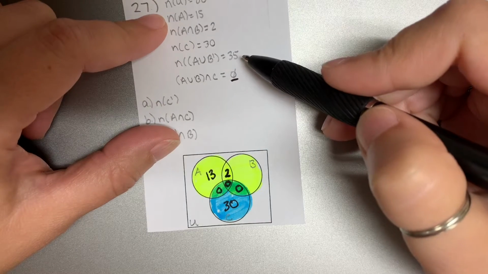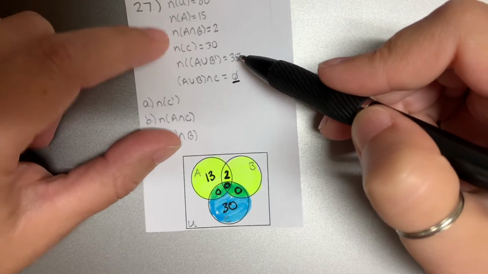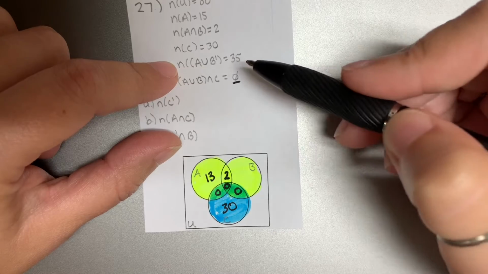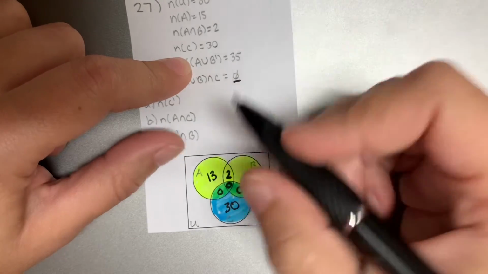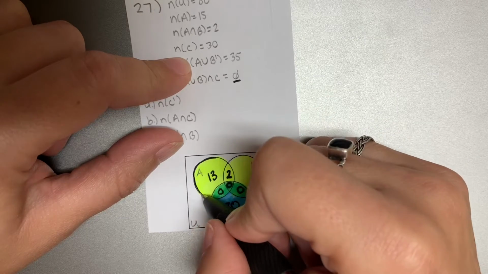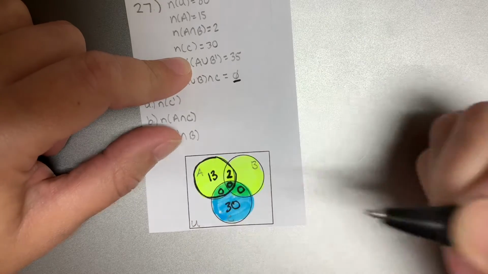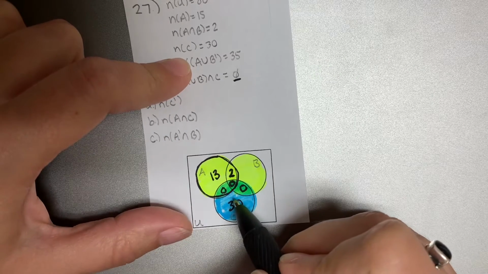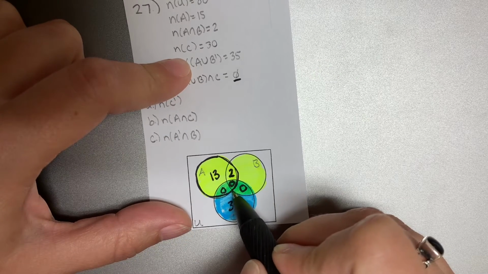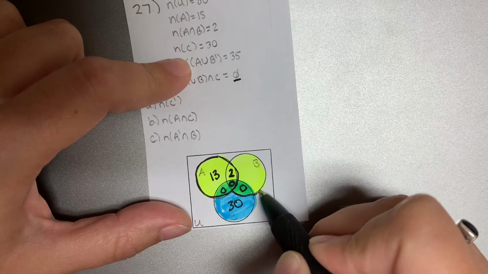Then maybe let's go back. I don't know if this is helpful yet. Yeah, let's look at this one. So now all of A, so that's this, unioned with not B. So not B would be out here. So like all on the outside.